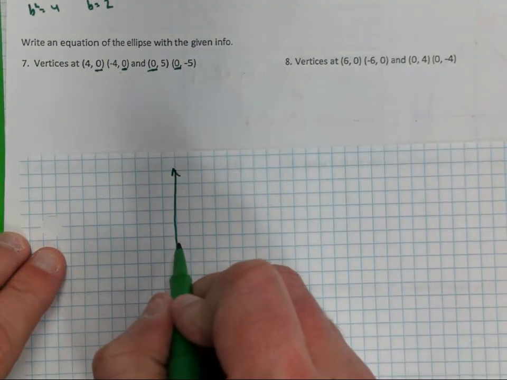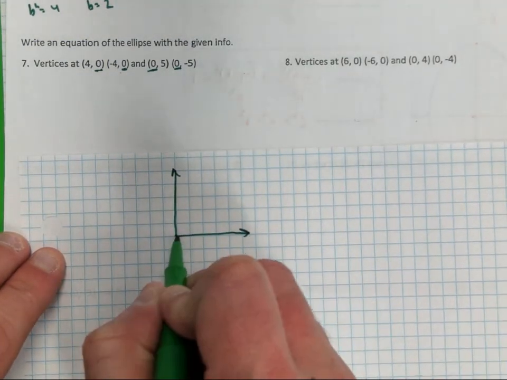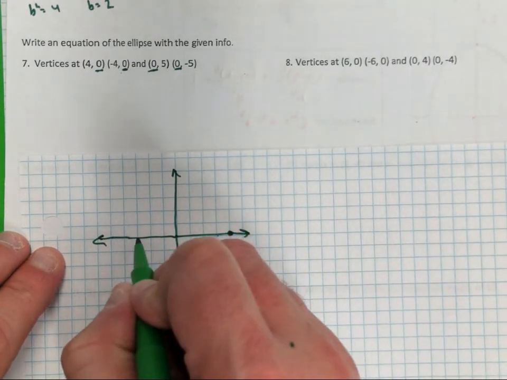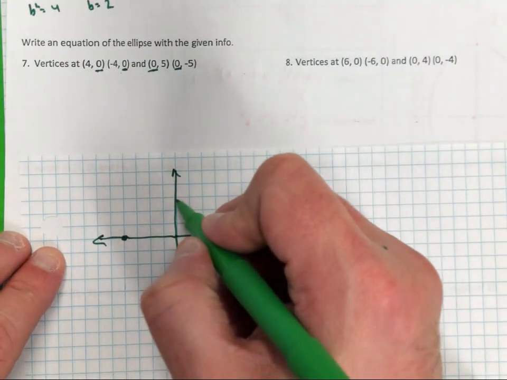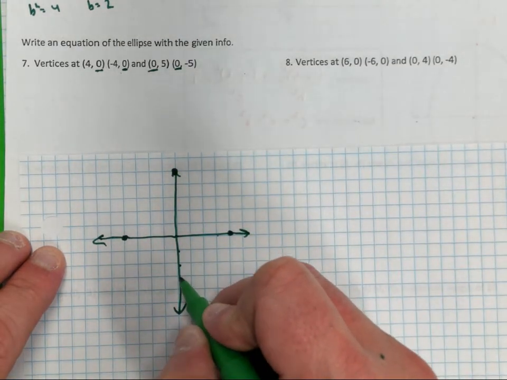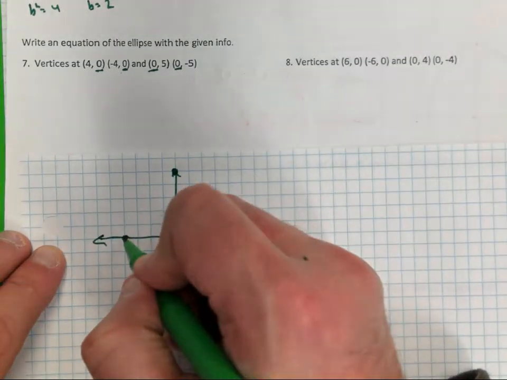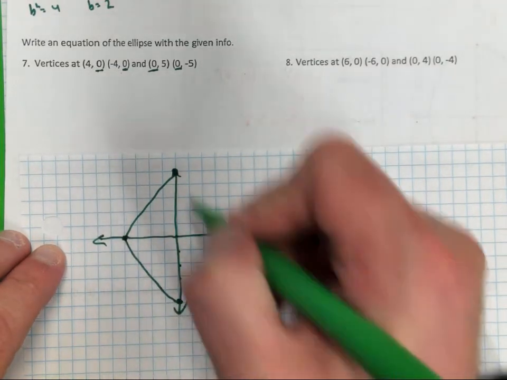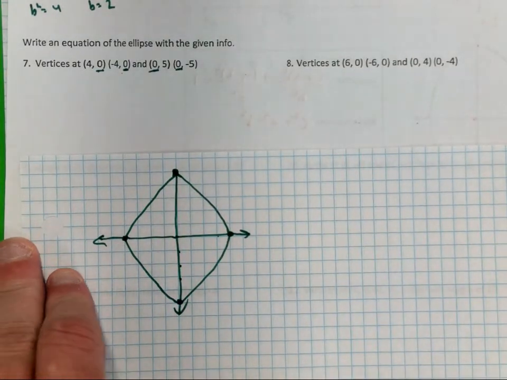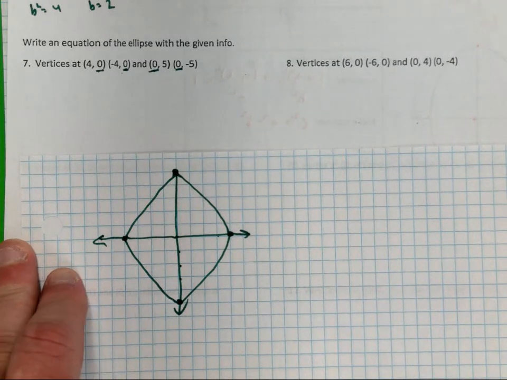You don't have to be perfect. So you can draw you a quick sketch, and you can clearly see the center is at what?